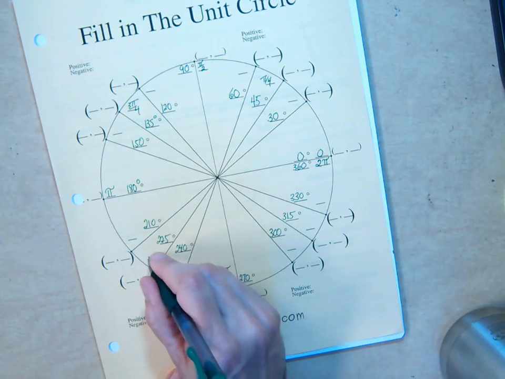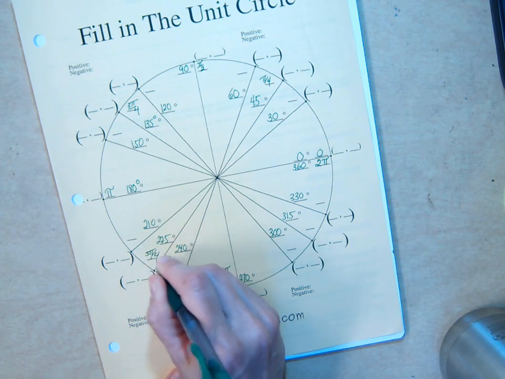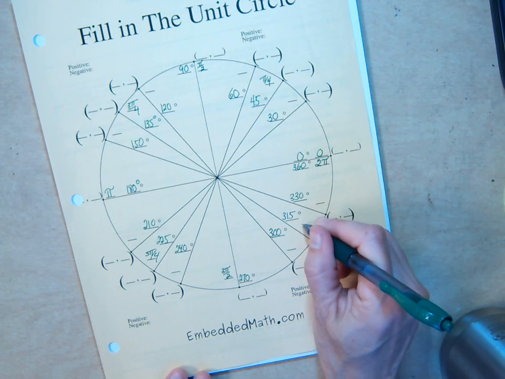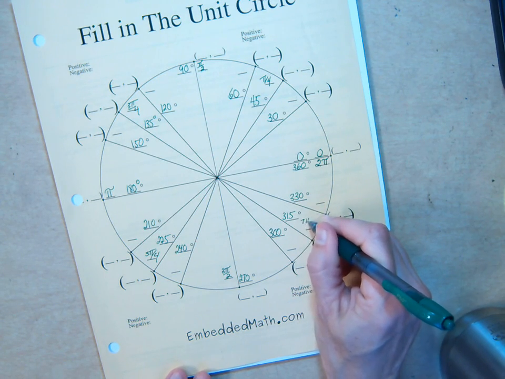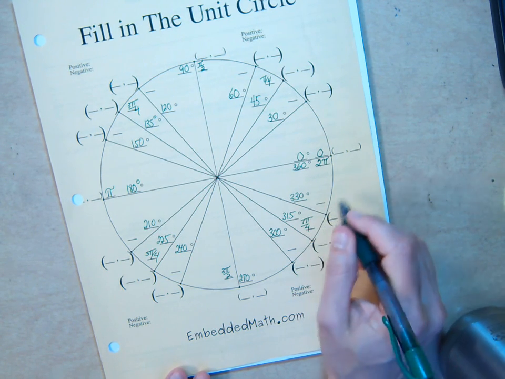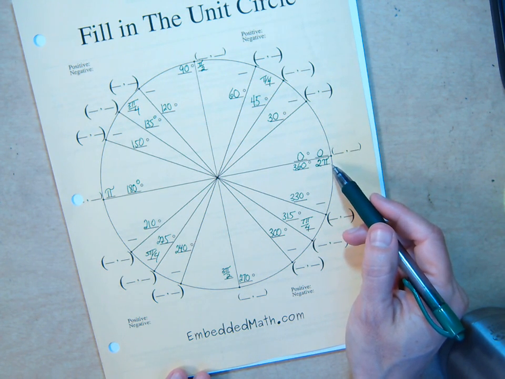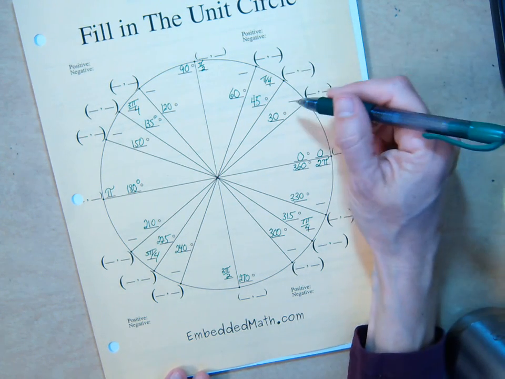4/4. This is 5/4, 5 pi over 4. 6 pi over 4. This is 7/4. And this is 8/4. Right? 8/4 is the same as 2 pi.